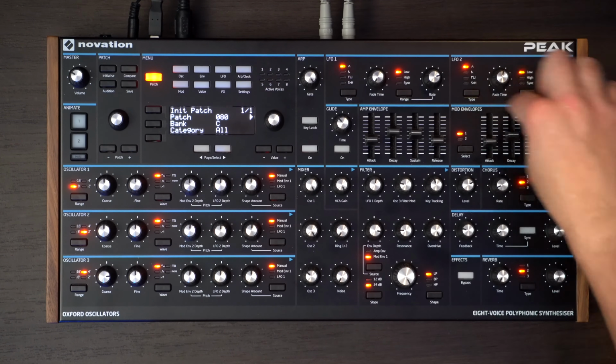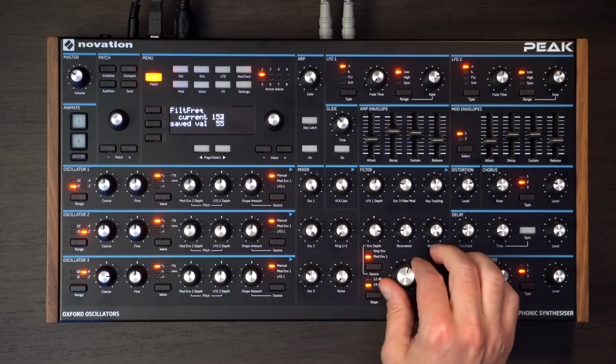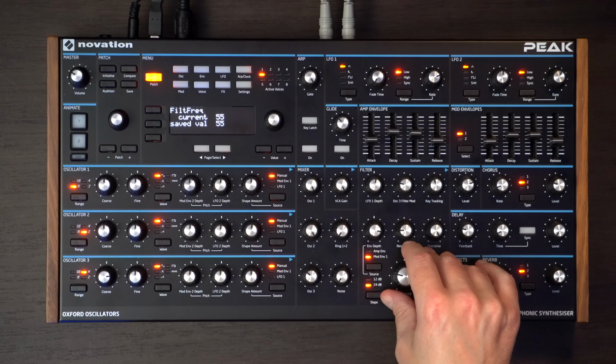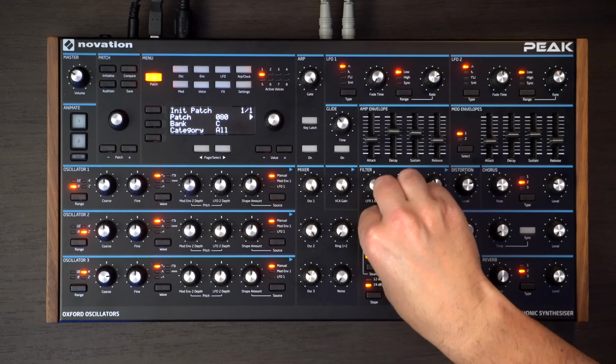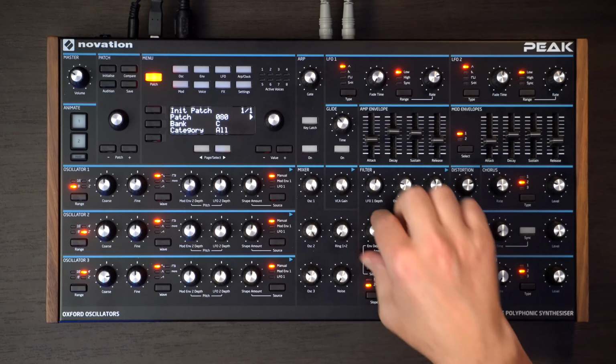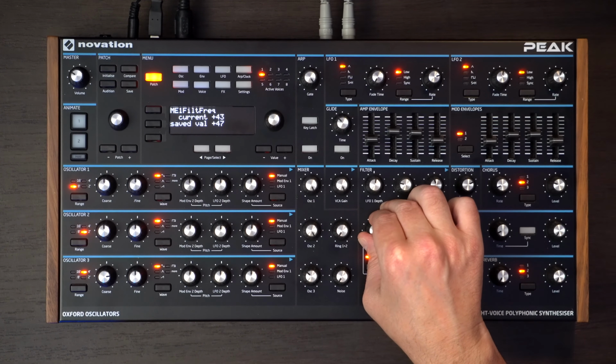Now for the mod envelope, let's pull down the filter and add some depth, and then we'll be able to hear this envelope working on this filter. So let's go down to 55. And then for the envelope depth, that's the amount of this envelope that is going to affect the filter. We're going to go up to 47.